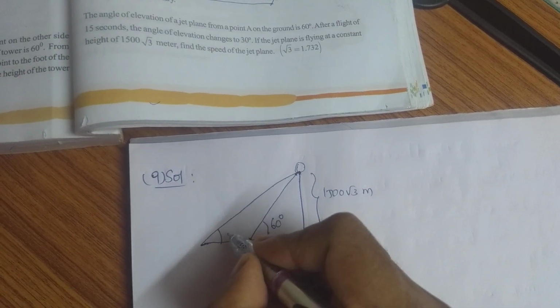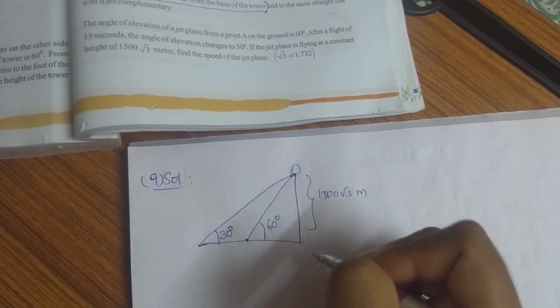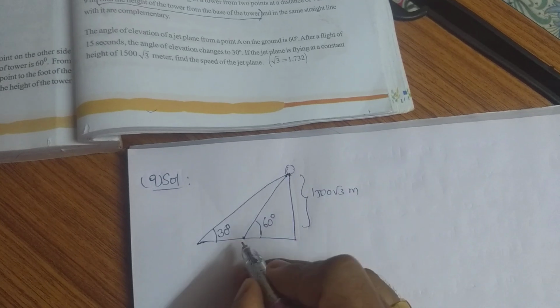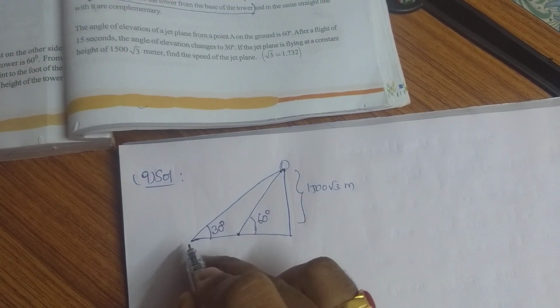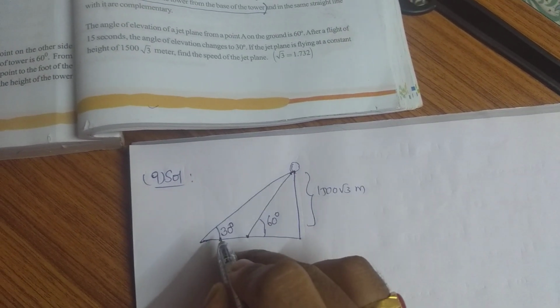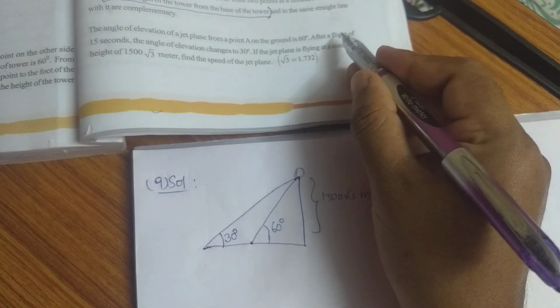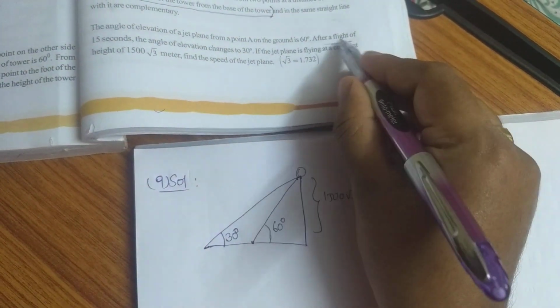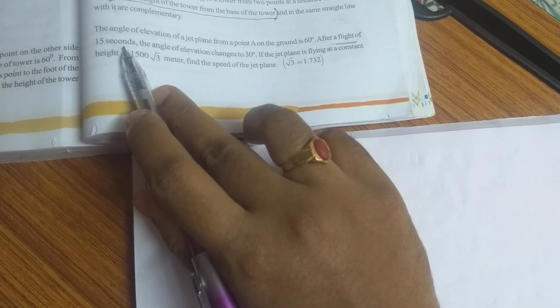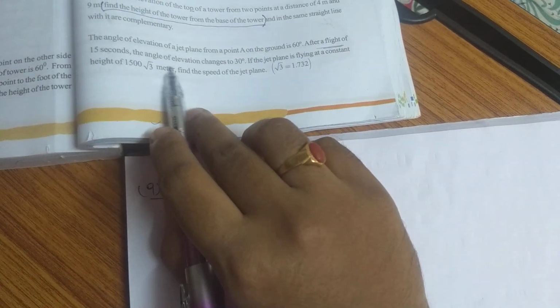Here the distance is increased from this point to this point, that's why the angle of elevation will be decreased. They told that after a flight of 15 seconds, the angle of elevation changes to 30 degrees.